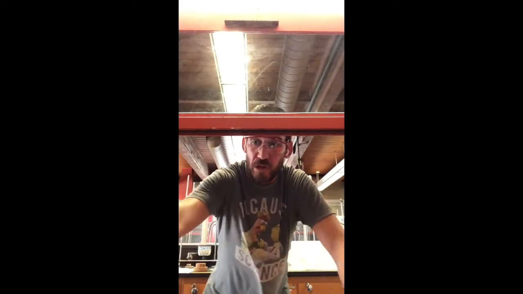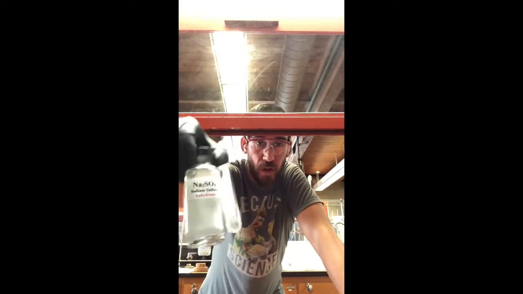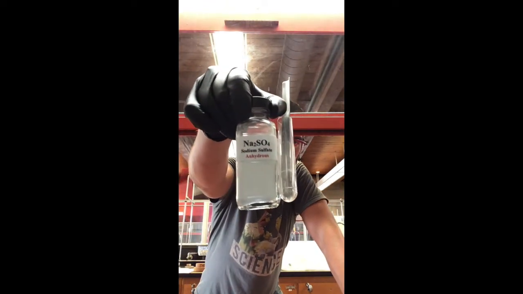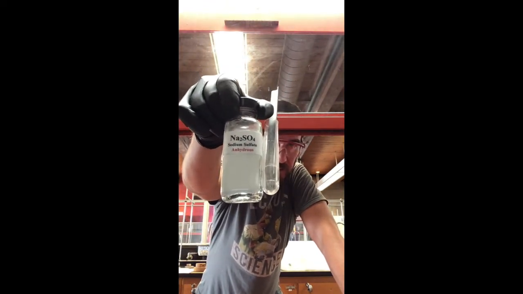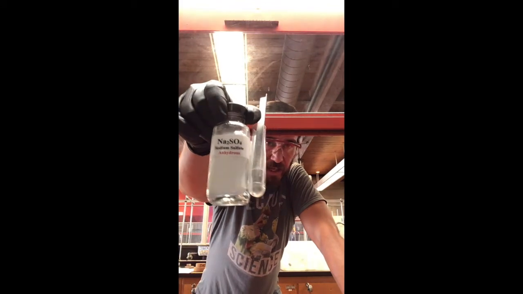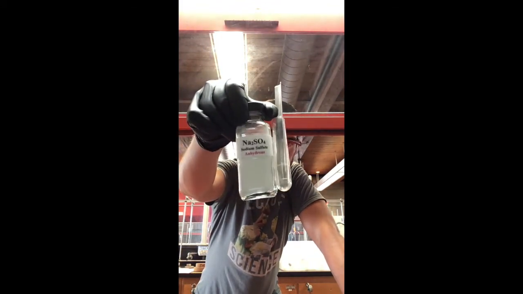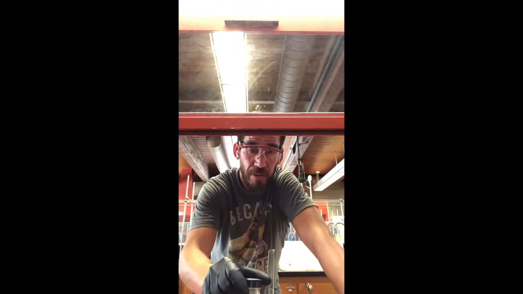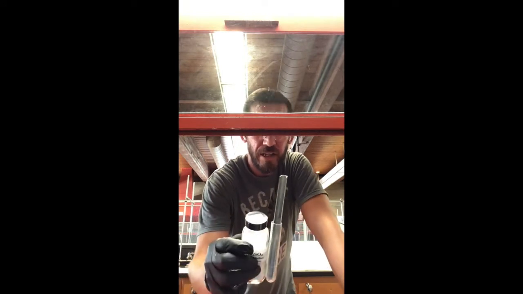Okay, so sodium sulfate, Na2SO4, not to be confused with sodium sulfite, which is SO3, and this says anhydrous. It also says replace the cap.